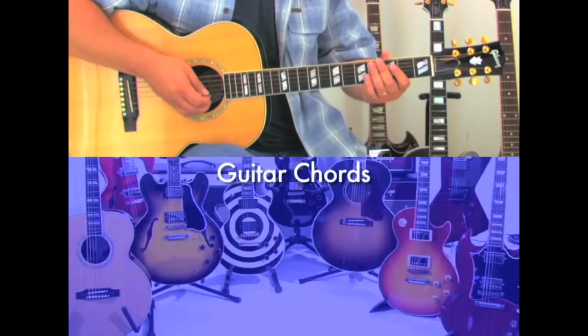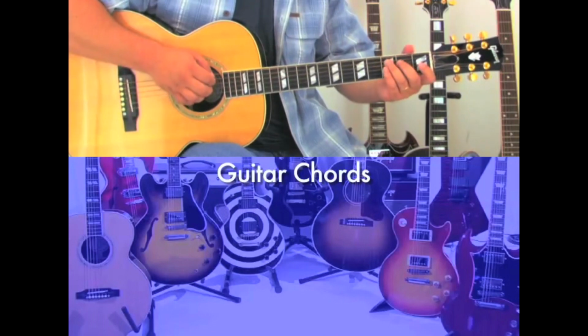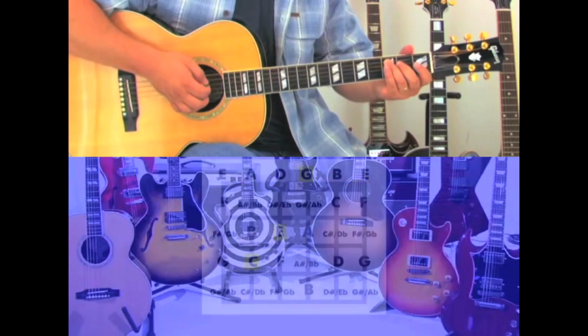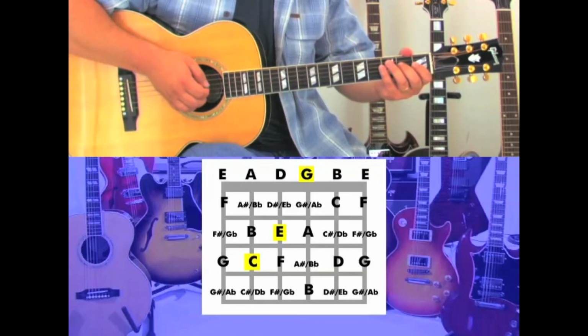Notes on the guitar repeat themselves often, and this allows us to play fuller chords rather than strumming only 3 notes at a time. For example, we know that C major is made up of the notes C, E, and G. If we look at a fretboard note chart, we see there are several options for playing a C chord in any given position.